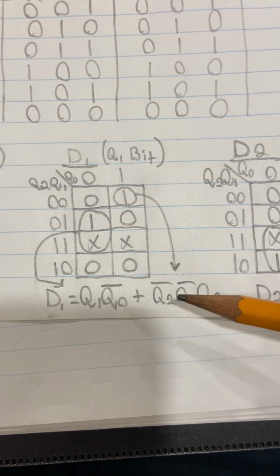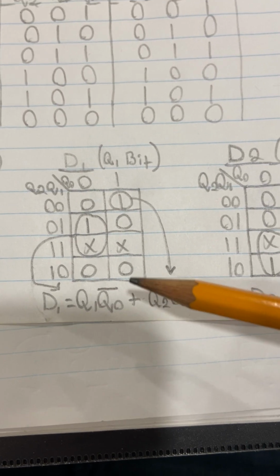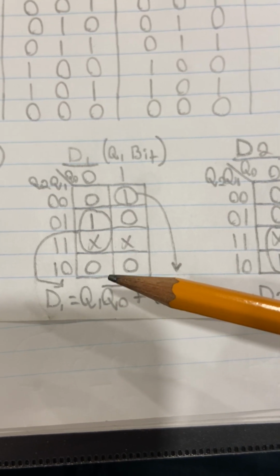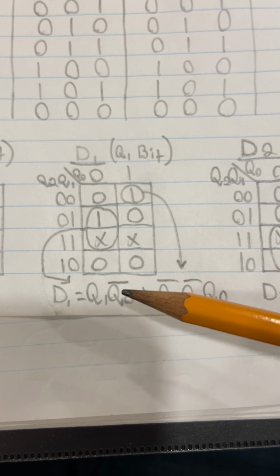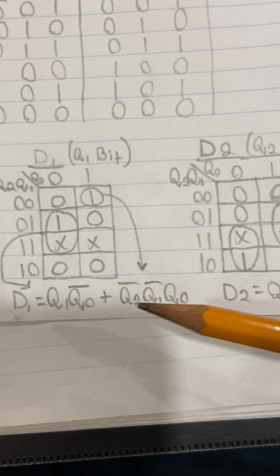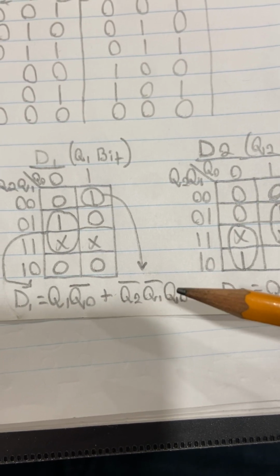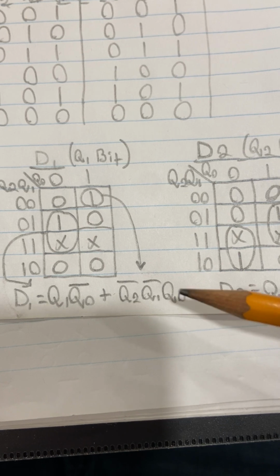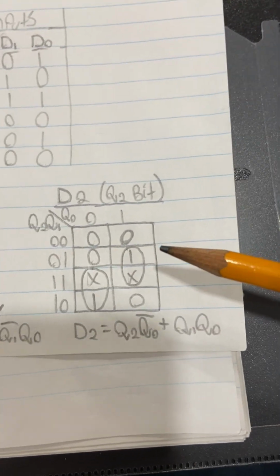So this means that there's going to be an OR gate with two inputs, and there's going to be two AND gates. One of them is going to have two inputs, Q1 and Q0 bar, and the other AND gate is going to have three inputs. So it's going to have Q2 bar, Q1 bar, and Q0, sorry, by itself as an input. And then the same thing again for D2.